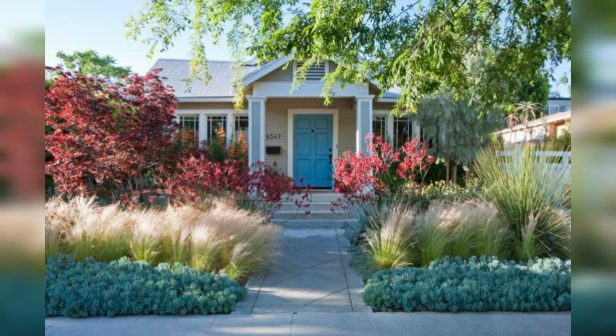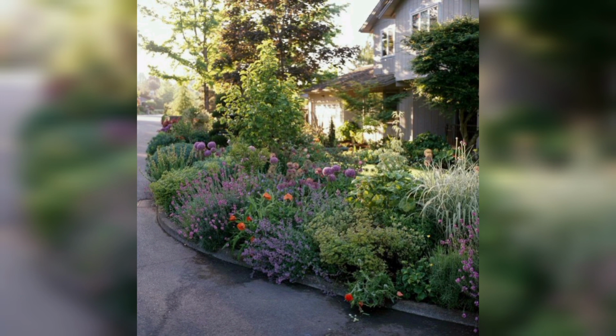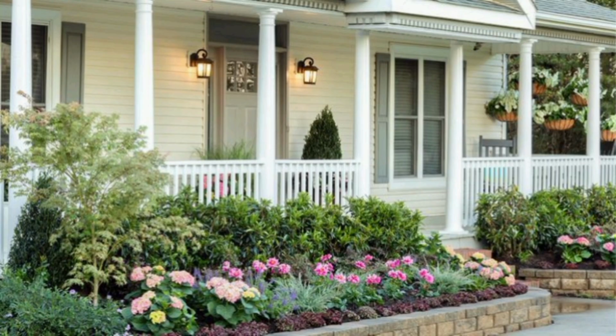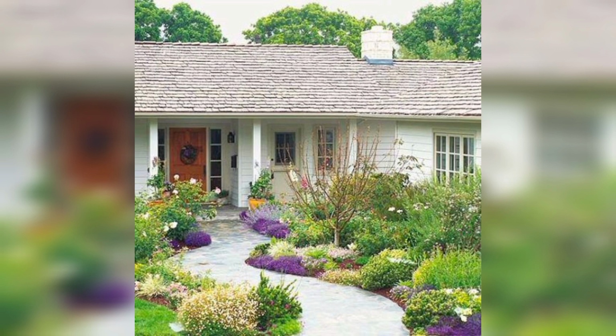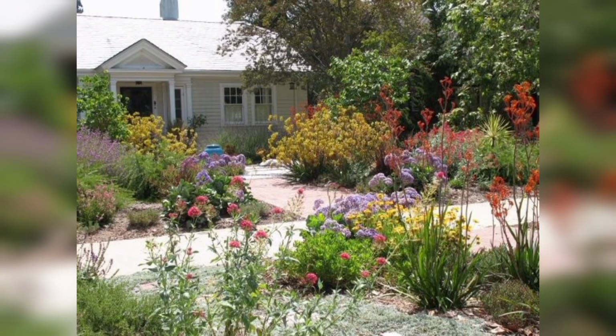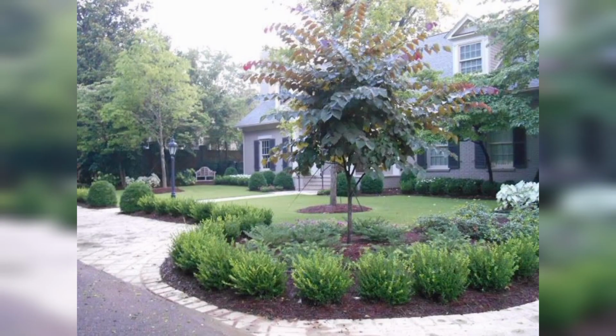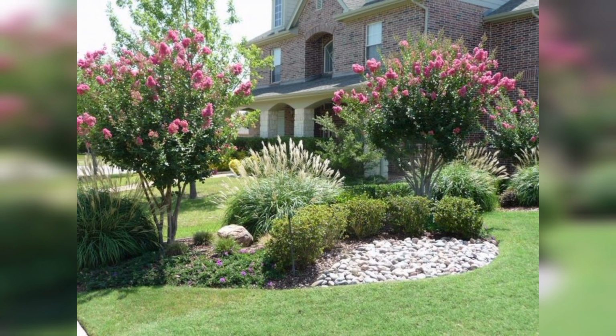from multiple angles. With thoughtful landscaping, you can transform your corner lot into a welcoming oasis that not only enhances curb appeal but also maximizes the potential of your backyard space.